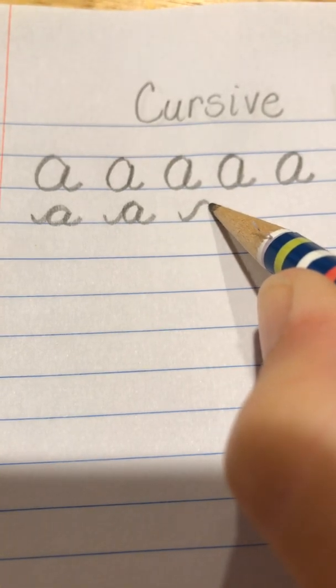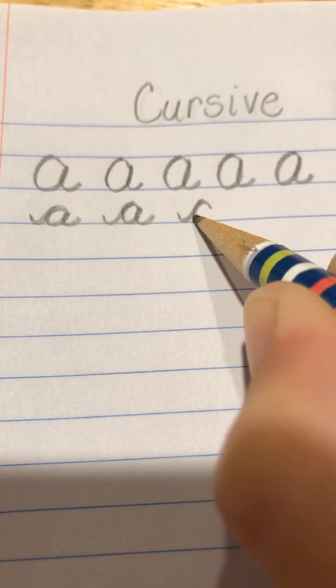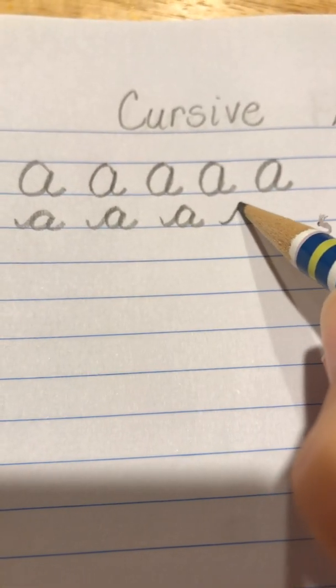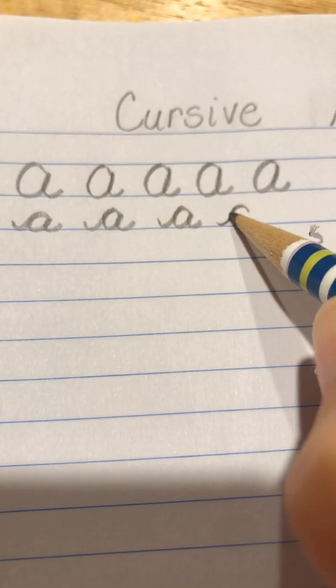Swoop, stop, retrace, and back out. All right, so pause the video and practice a capital A and lowercase a. All right, let's move on to the next letter, capital B.